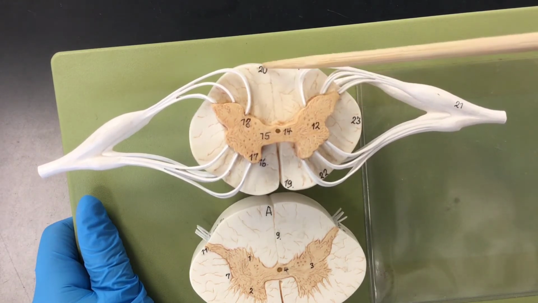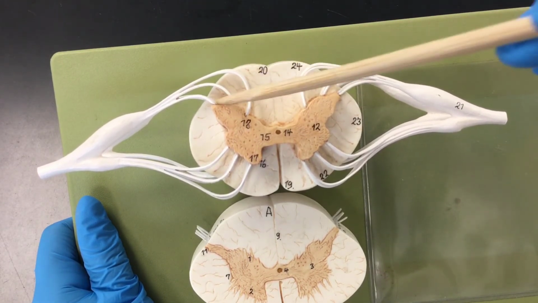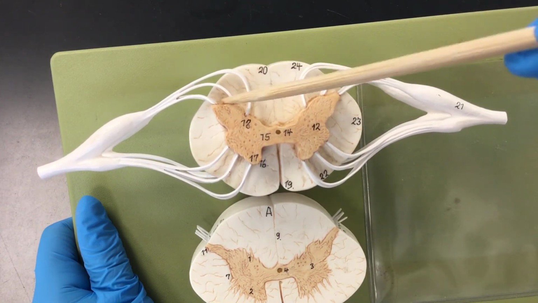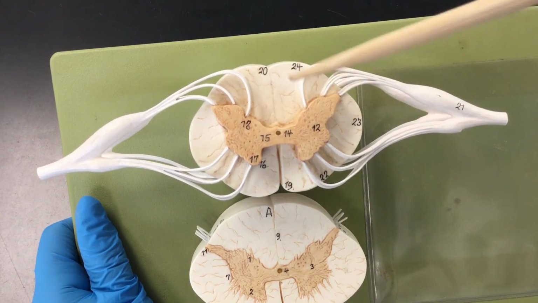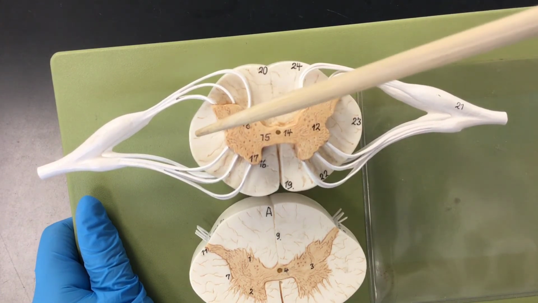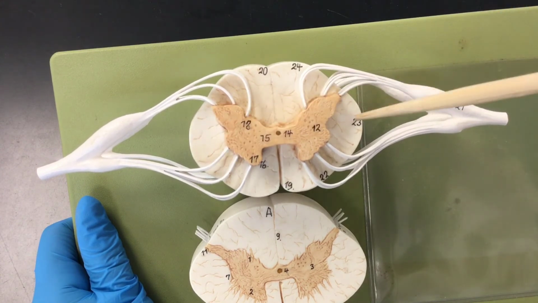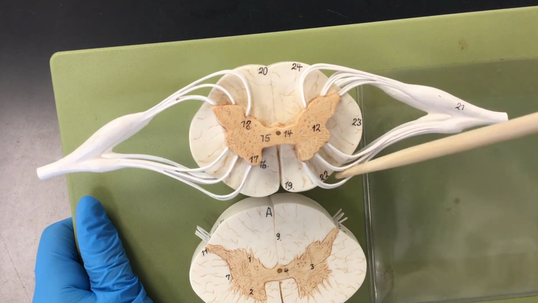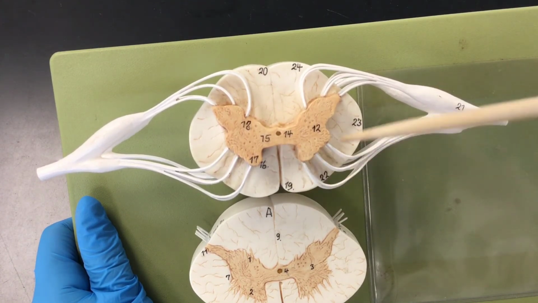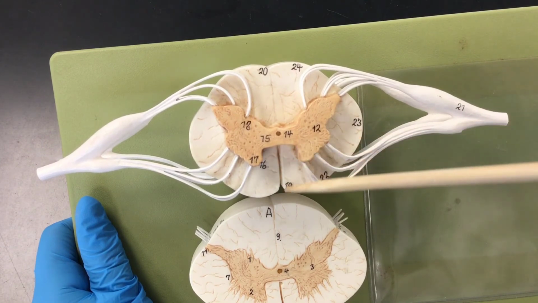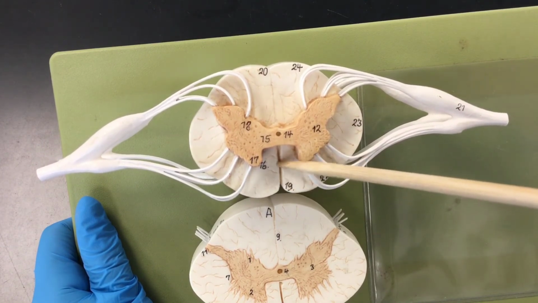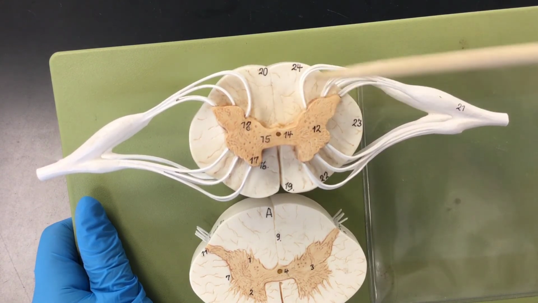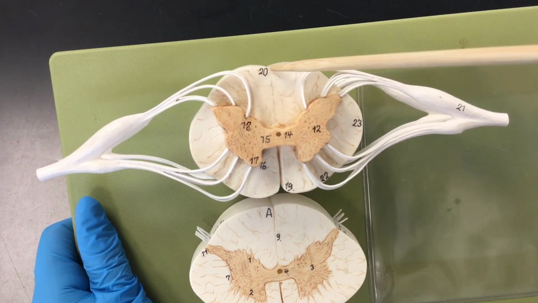And so we call the little areas of white matter, each area, sometimes they might call them columns, but our book calls it a funiculus. It's a technical term here. All right, so on either side, you have a lateral funiculus, which is the white matter, so that's 23. And then you have an anterior funiculus, which will be 22, which is this anterior area here. Remember, 19 is going to be the anterior median fissure. And then the posterior funiculus is going to be up here. That's going to be 24. And then the posterior median sulcus is here for 20.